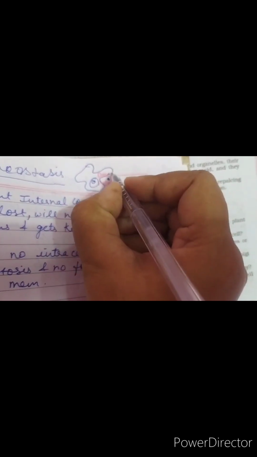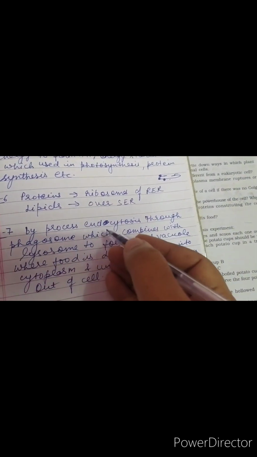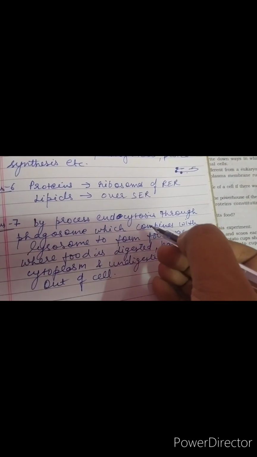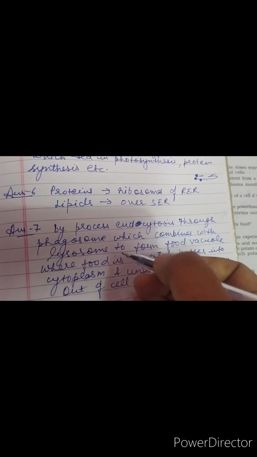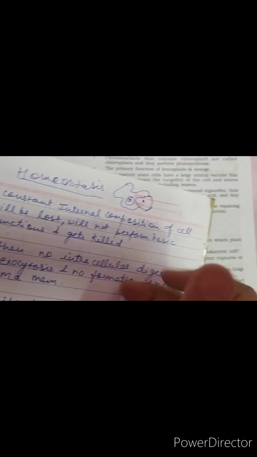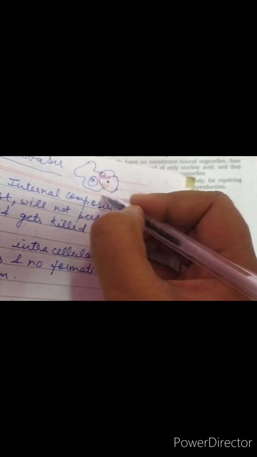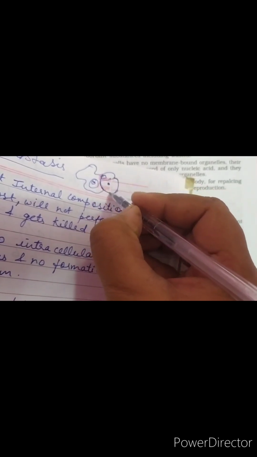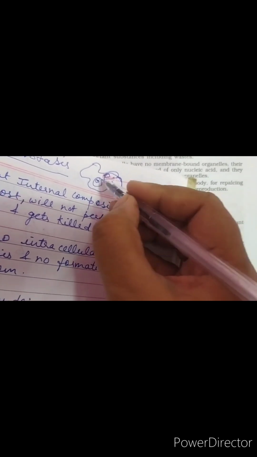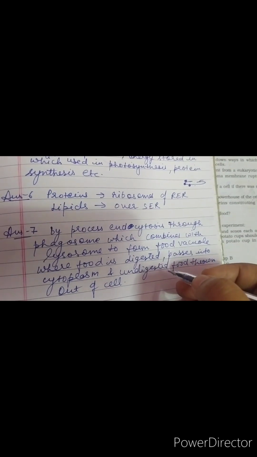As soon as it sees the food, the pseudopodia elongate and engulf the food by endocytosis, also called phagocytosis. The vacuole formed is called a phagosome, which combines with the lysosome, which helps in intracellular digestion, and together they form a food vacuole. The food is digested inside the cell, and the undigested or unwanted food is thrown out of the cell.